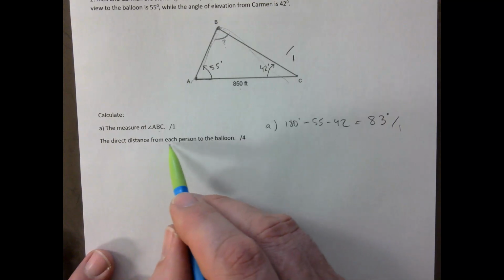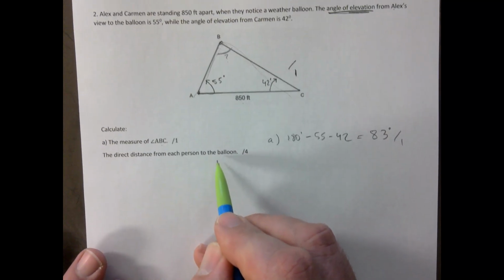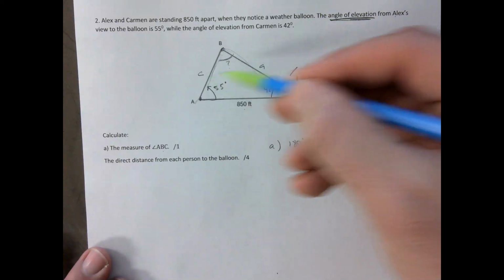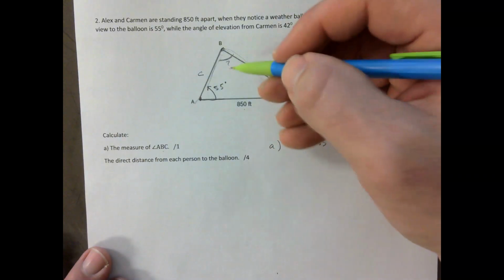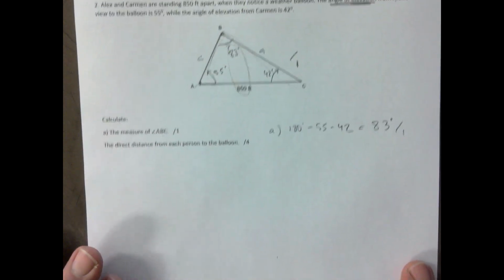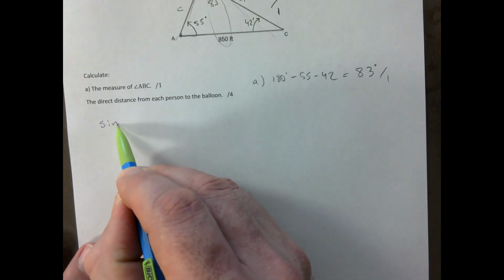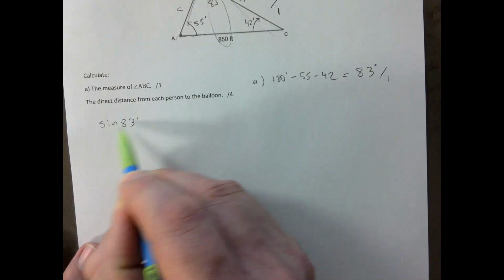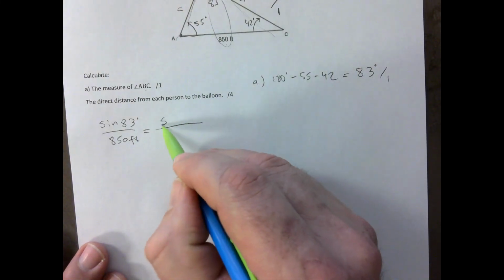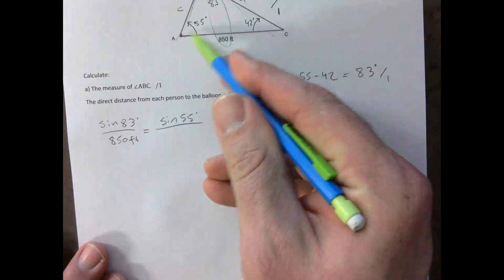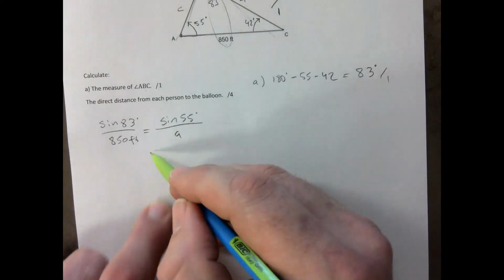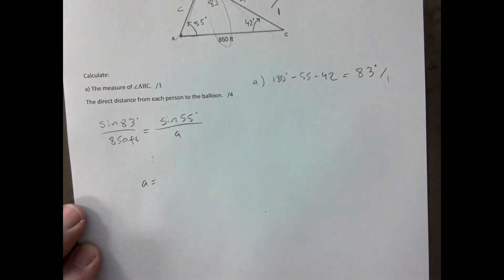The direct distance from each person to the balloon. This is probably where you want to put X or Y or C and A. And this is your pair. You just created a pair, so this is a sine law scenario. I'm not going to solve the whole thing. I'm just going to say this is how you should start each setup. I need to see that you know which one you're solving for. If you label this A, then A gives you 701.51.